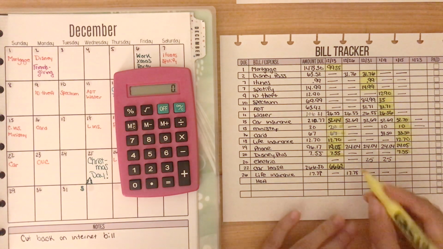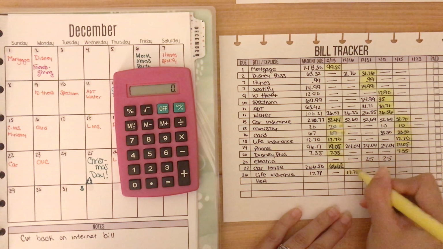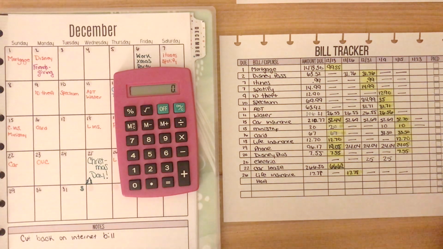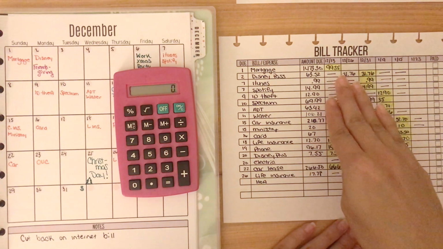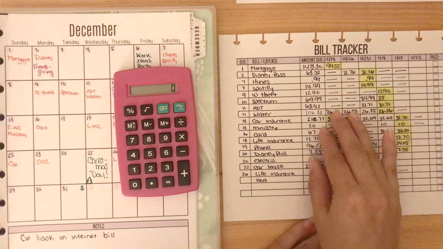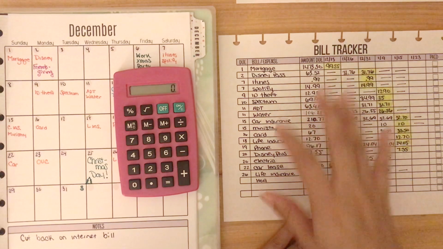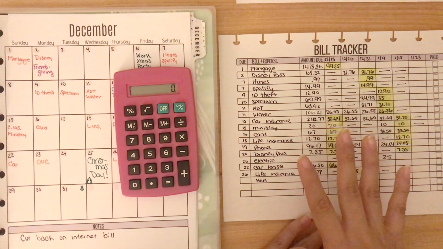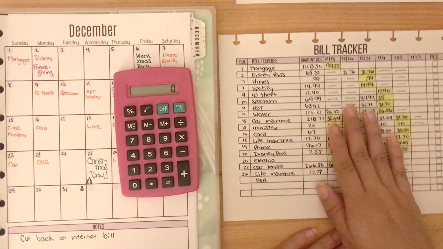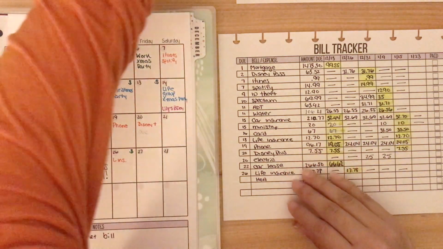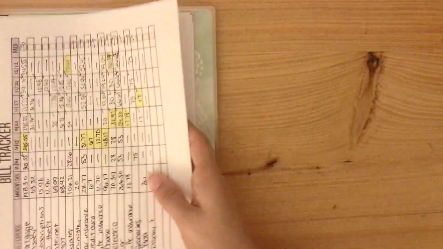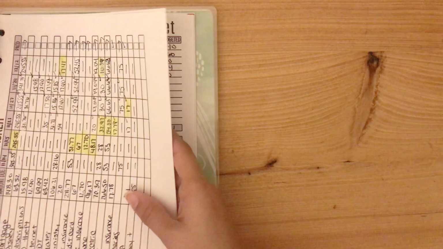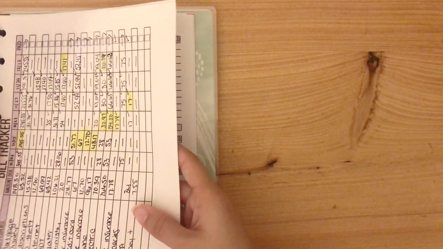So this is how I complete my bill tracker and how I look at this every time when I get paid and how we use this to do our paycheck budget. So this is really helpful. And now that I have this part laid out, I can go ahead and put it back in my planner so that I am prepared when we are going to be filling in our paycheck budgets.